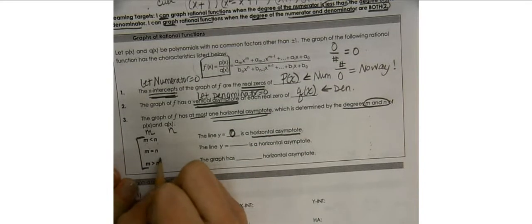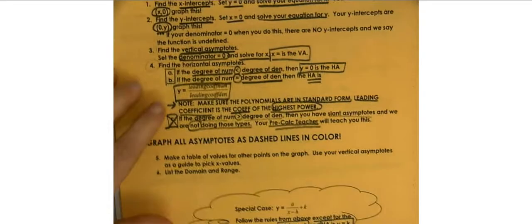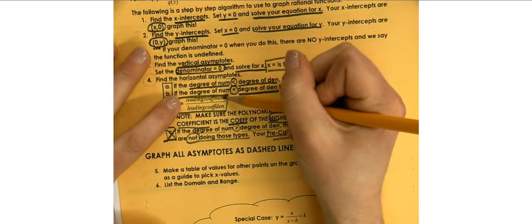According to the yellow sheet, if your degrees are equivalent to one another, then your horizontal asymptote will follow the equation of the leading coefficient of the numerator divided by the leading coefficient of the denominator. And that coefficient is the number that's in front of your variable with the highest degree. So according to our polynomials up here, my leading terms are a sub m times x to the m power and b sub n times x to the n power.